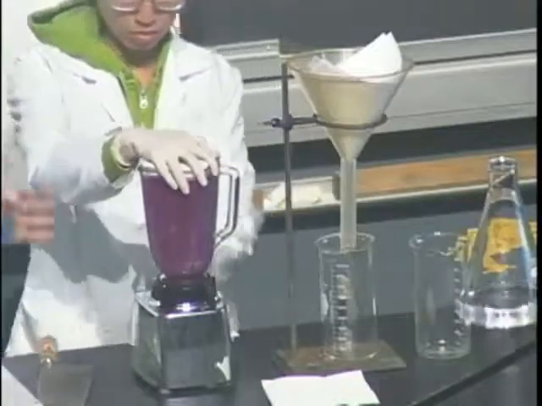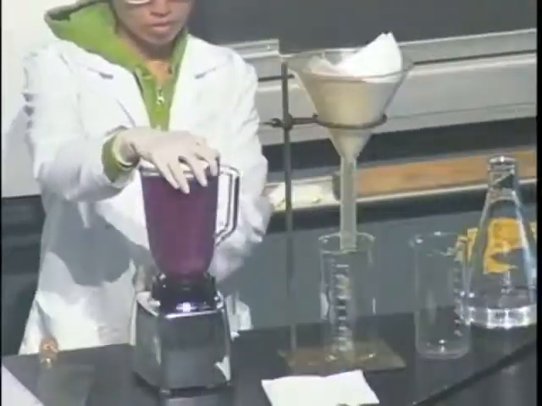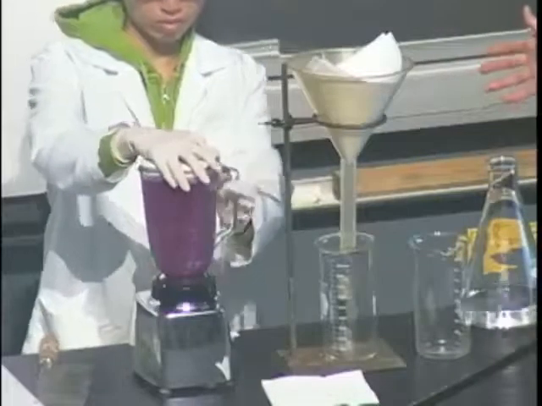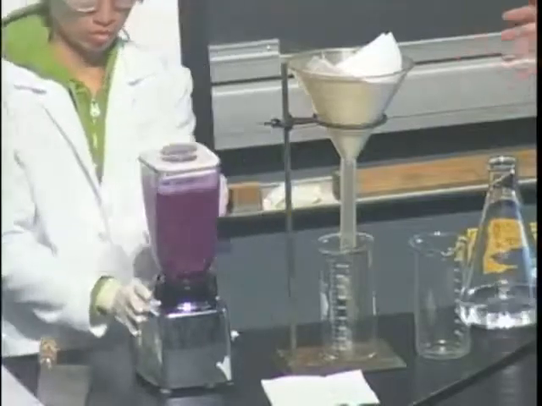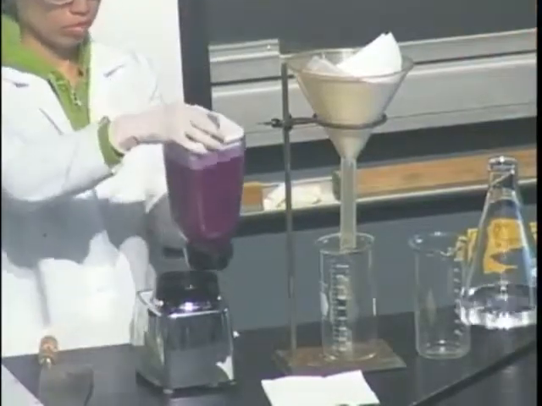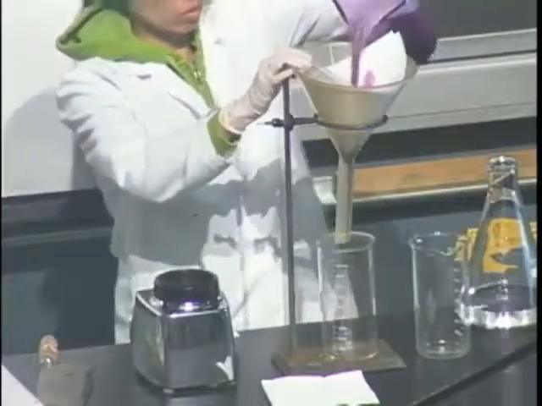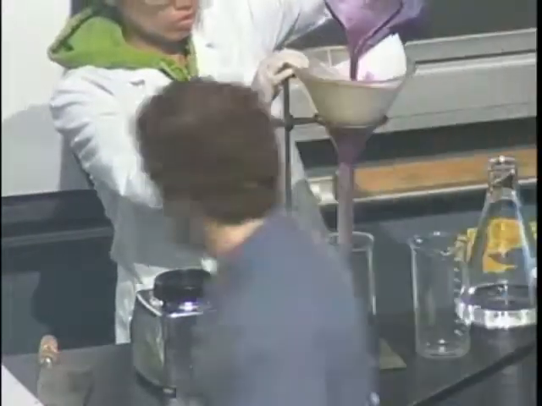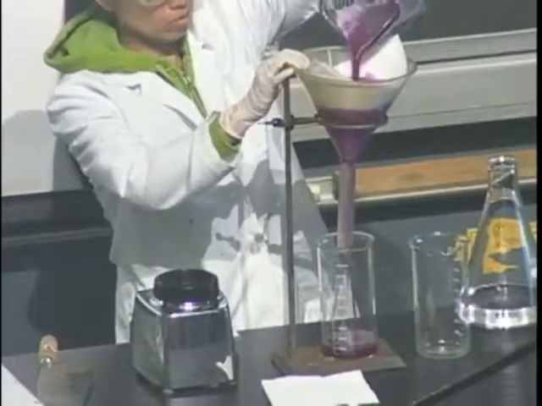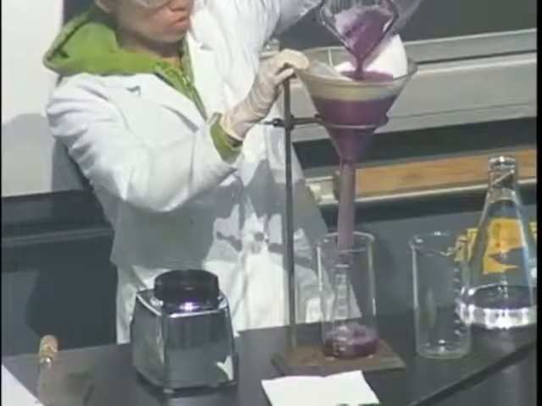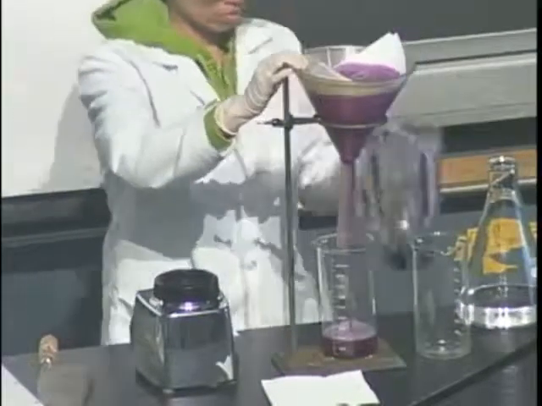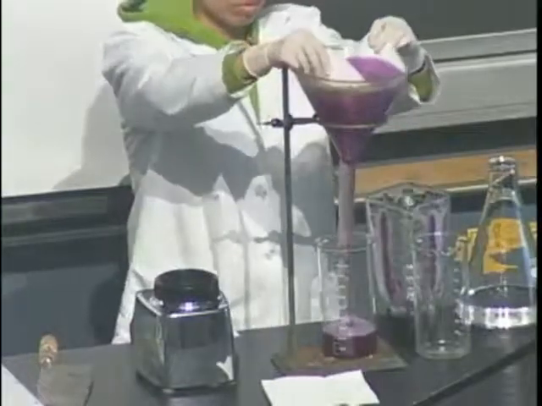So we're going to blend it here. Oh, that smells great. And then we're going to filter it in the funnel because I don't want all the cabbage pulp in there. I just want to isolate that red color. So we're going to filter that, and it's a good thing that Karen is here because I would make a mess of myself if I was trying to blend and pour red cabbage. I'd get it all over my shirt.